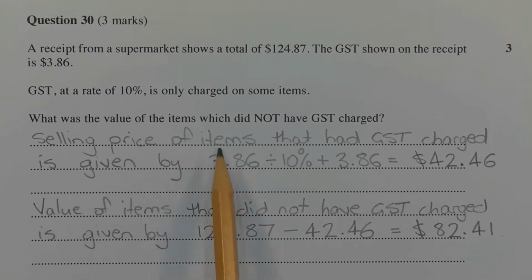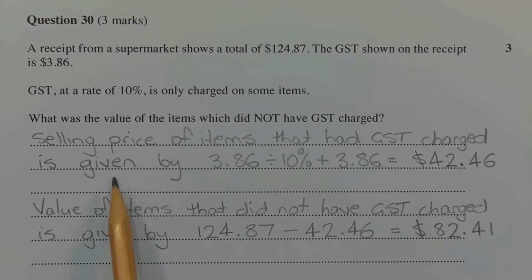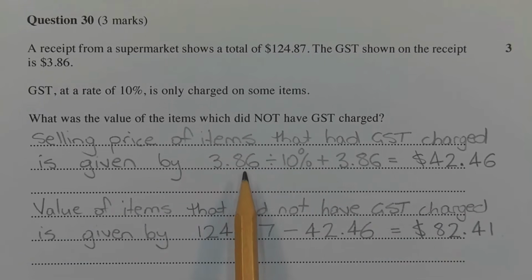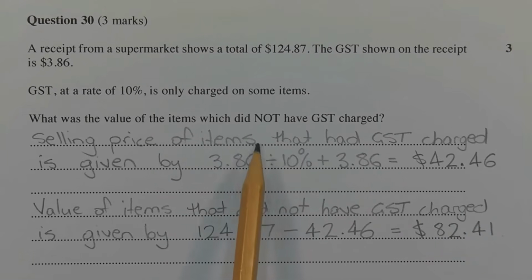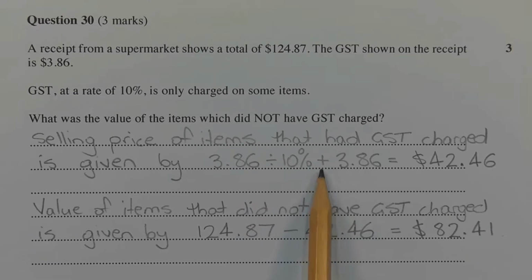The selling price of items that had GST charged is given by 3.86 divided by 10% plus 3.86, which equals $42.46. That is, the GST component, dividing that by 10% and then adding on the GST gives us the selling price of the items that had GST charged.